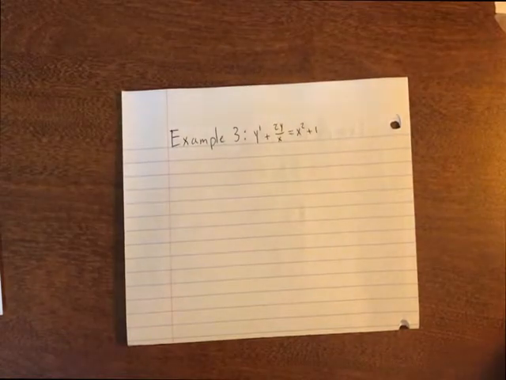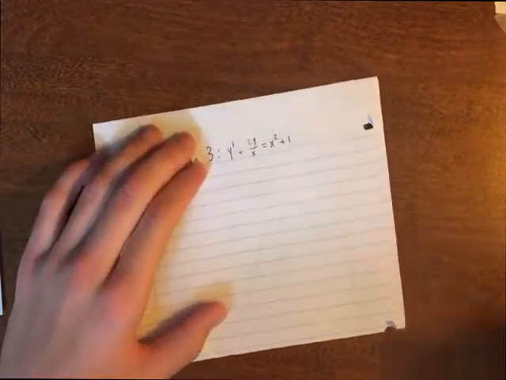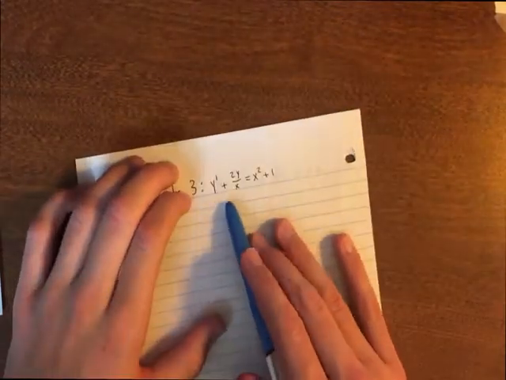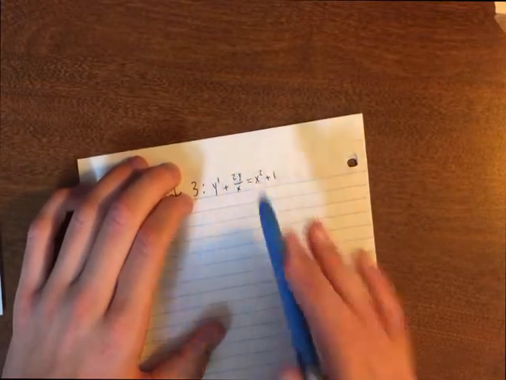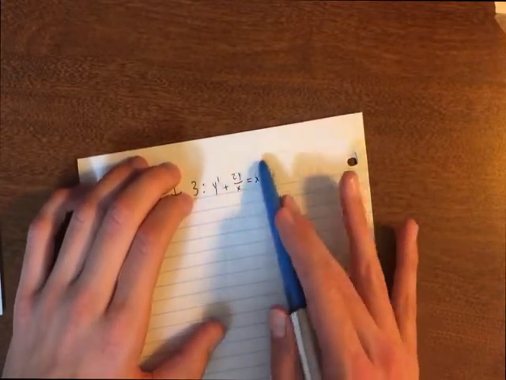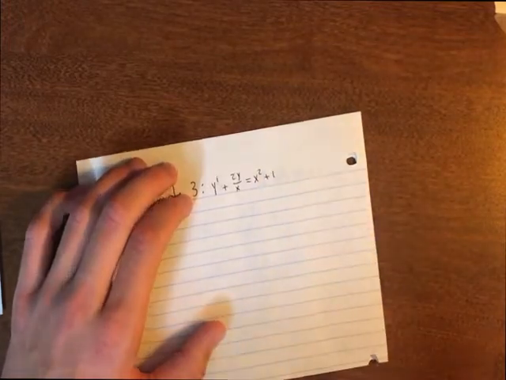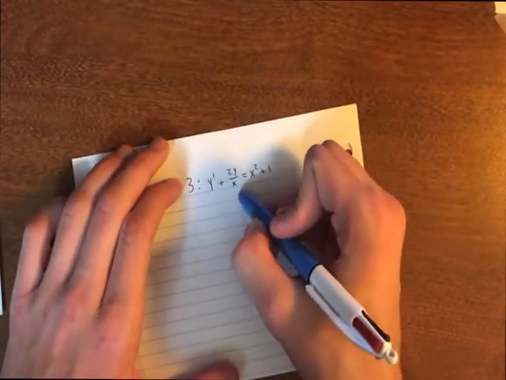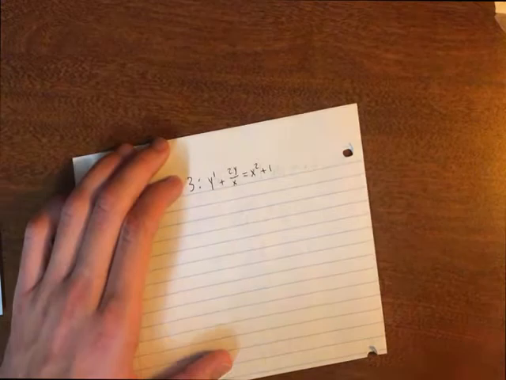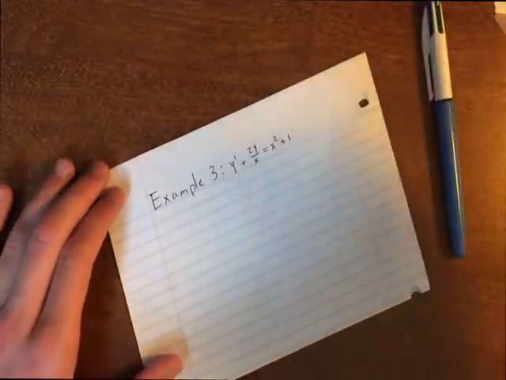Our next example is a linear differential, because we have y prime plus a function of x times y equals another function of x, in this case x squared plus 1. So because the y is not alone, we must get the y alone to get it into the correct form.